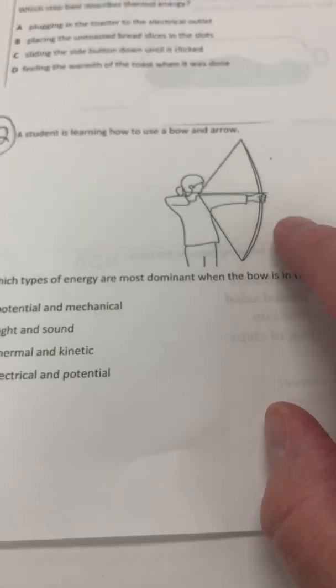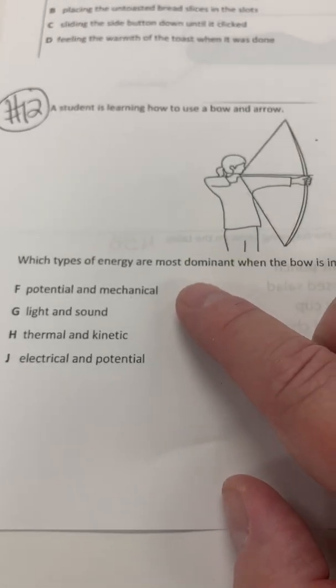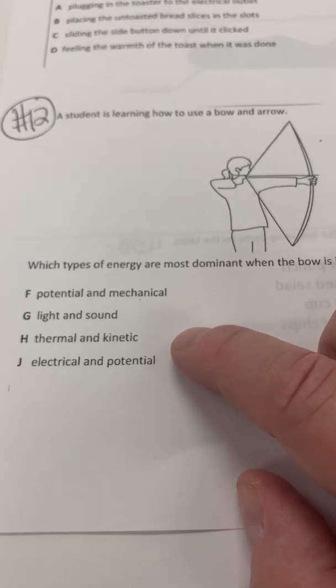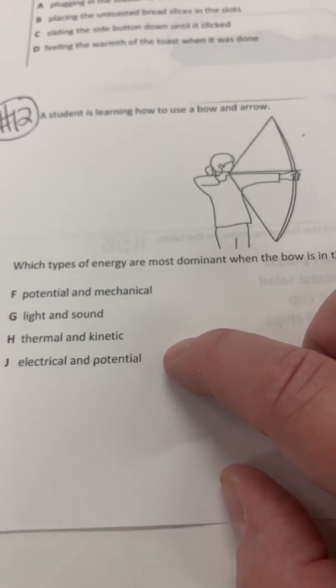Okay, so which types of energy is most dominant when the bow is in this position? Okay, so is it F, potential and mechanical? G, light and sound? H, thermal and kinetic? Or J, electrical and potential? All right, number 13.